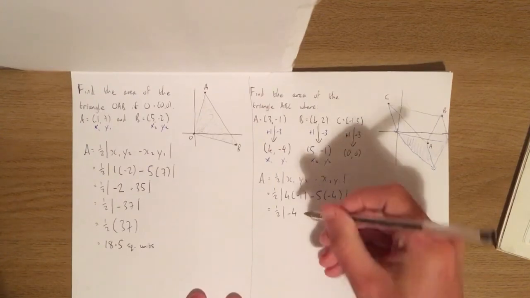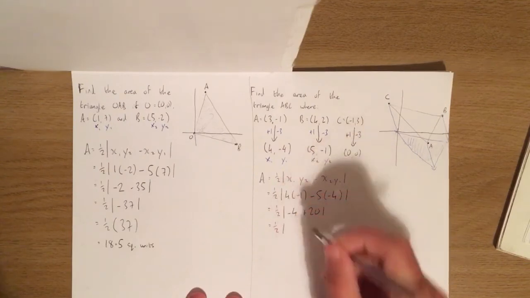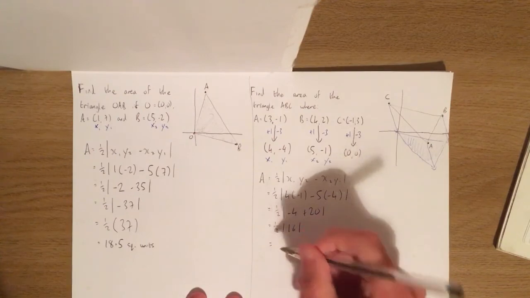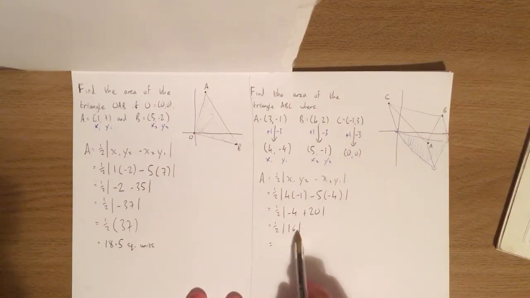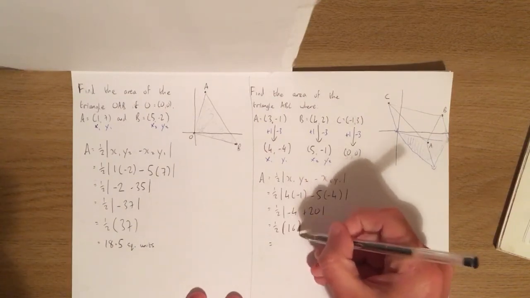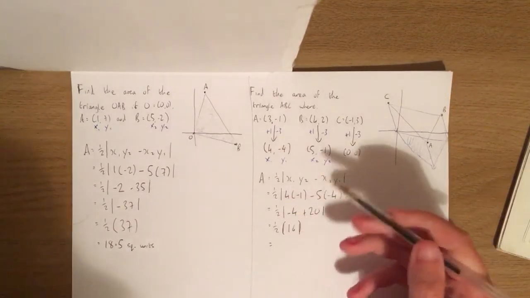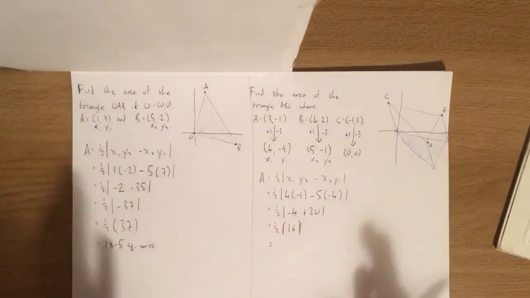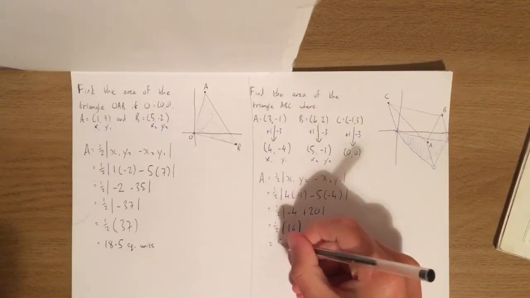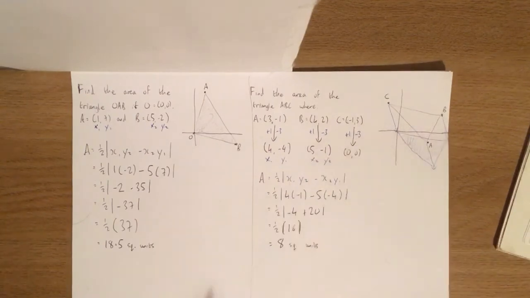Minus 5 times -4 is plus 20. That's equal to a half of 20 minus 4, which is 16. And the 16 is already positive, so you can just treat these like brackets. There's no need to do what you did over here and change the sign. Because the 16 is positive, you don't need to use the absolute value signs. They just become brackets, and then a half multiplied by 16 is equal to 8. So 8 square units is the answer for that one.